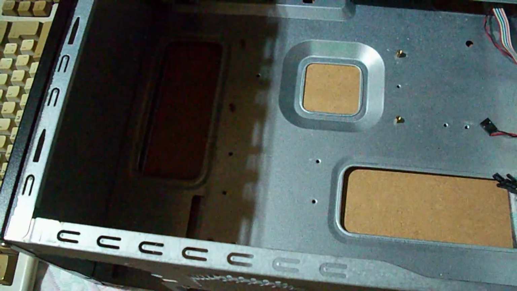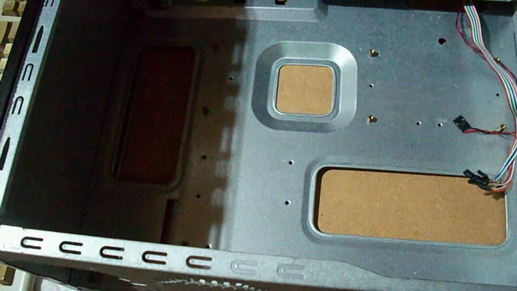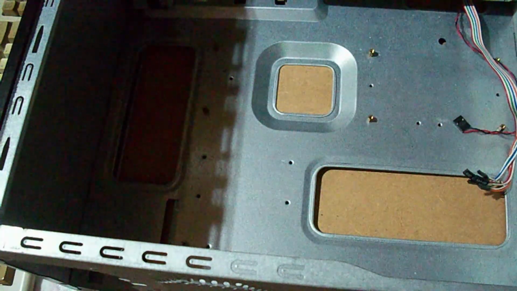As the case to assemble the machine, I'm going to use this case I have free after the original machine inside it died a few months ago.